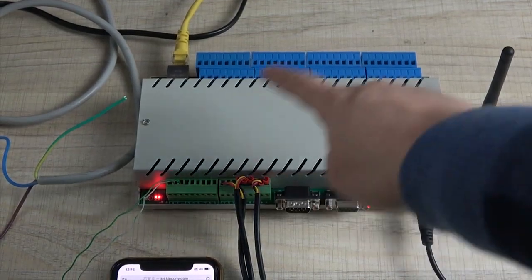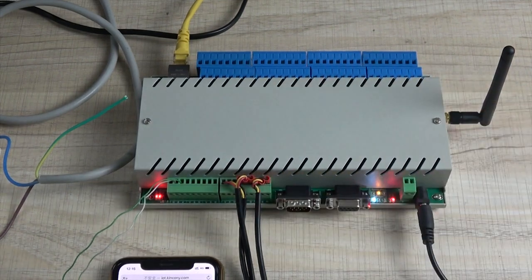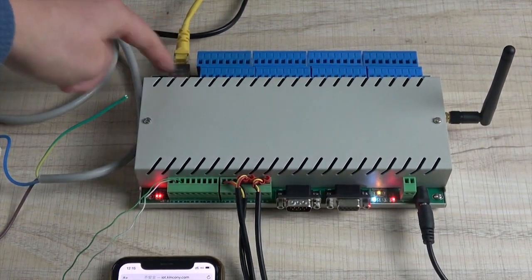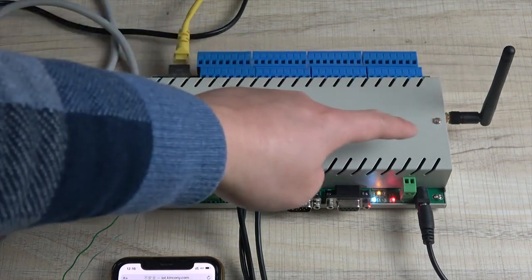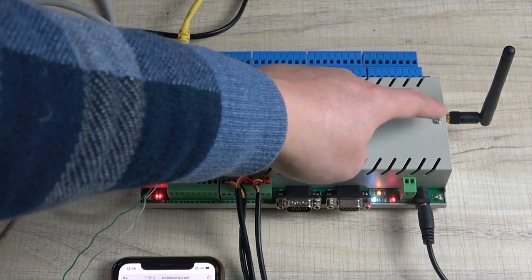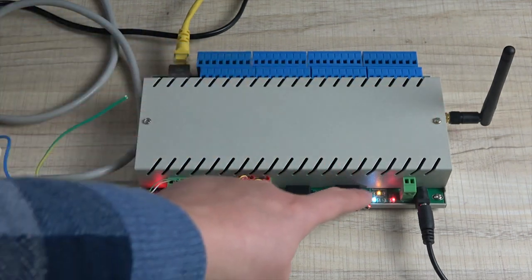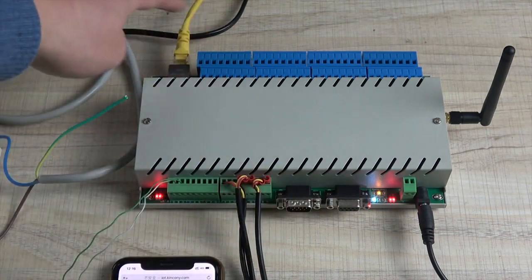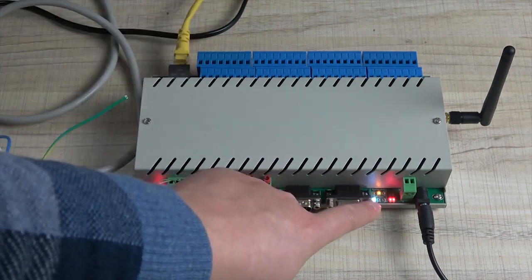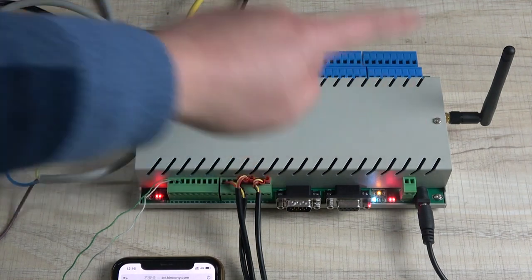At this time, we use this COLB logical controller, where the Ethernet is for the local network and the Wi-Fi is for the server. This is connected to the cloud server. The yellow LED means it is working in the server mode, and the white LED means the Wi-Fi is connected to the server.